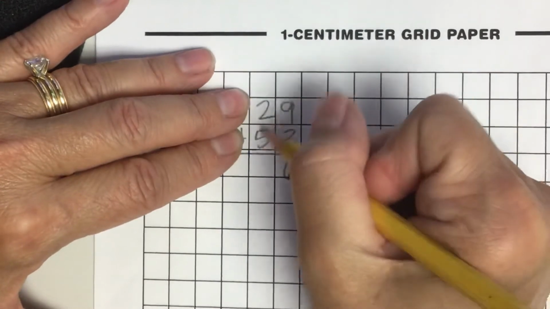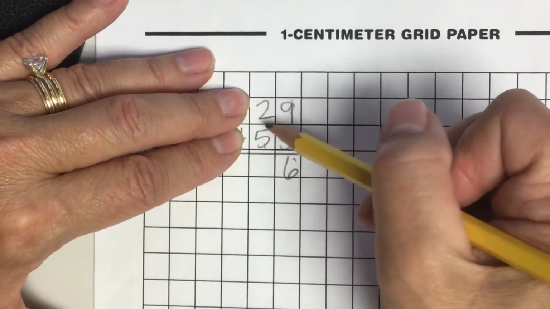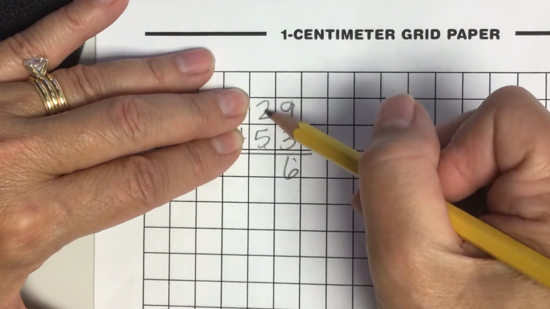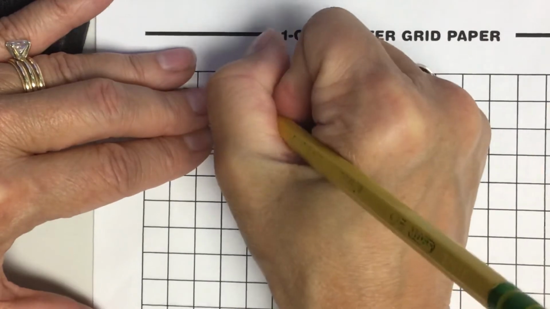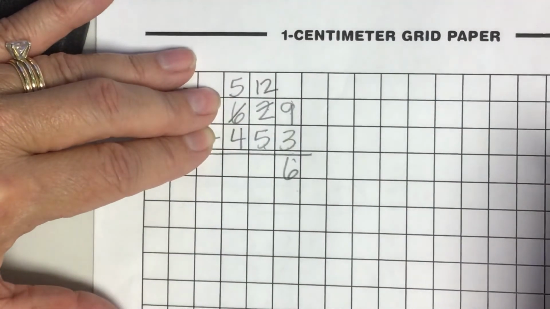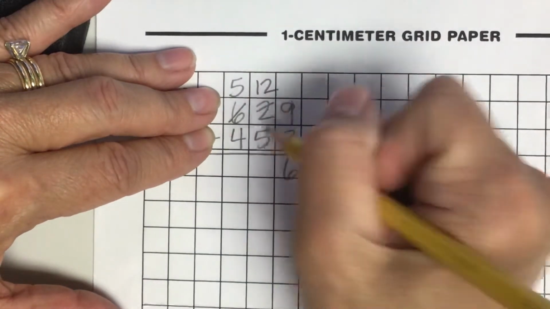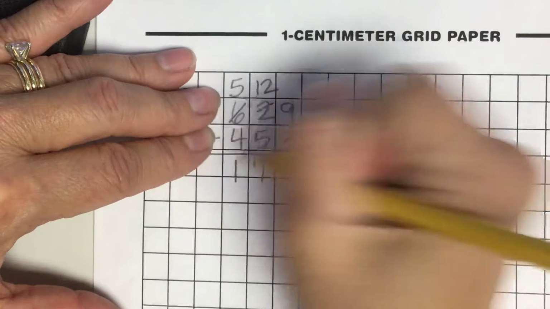But when I get here, I can't take away 5 from 2. That number on top needs to be bigger. Okay, and it's not. So I'm going next door. 6 becomes a 5. And then 2 becomes a 12. Now I can subtract. 12 minus 5 is 7. 5 minus 4 is 1.